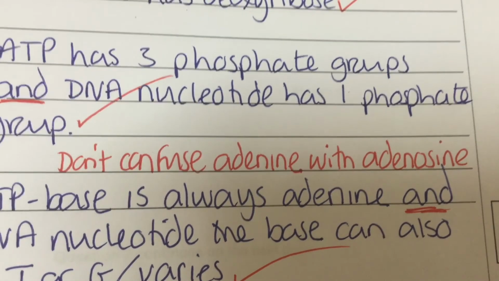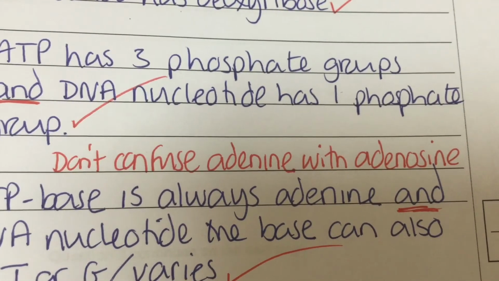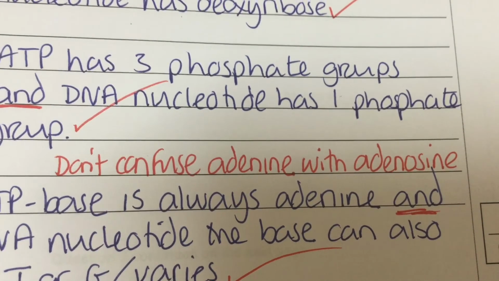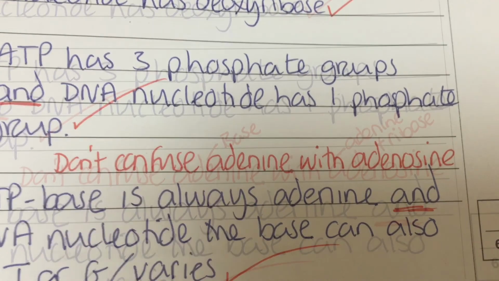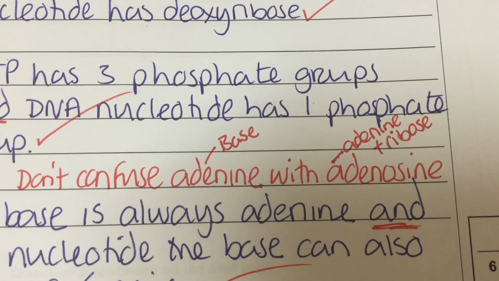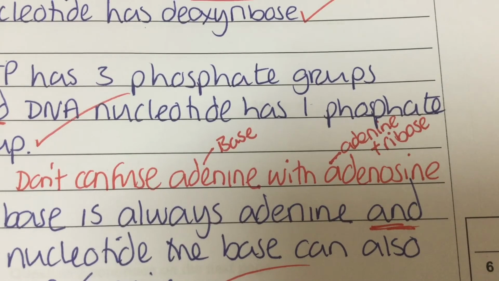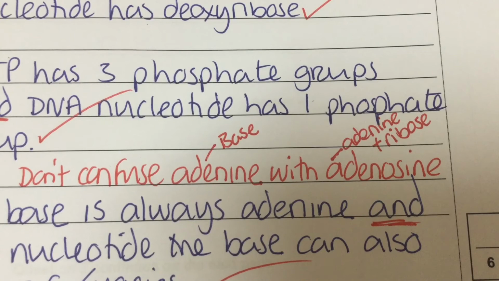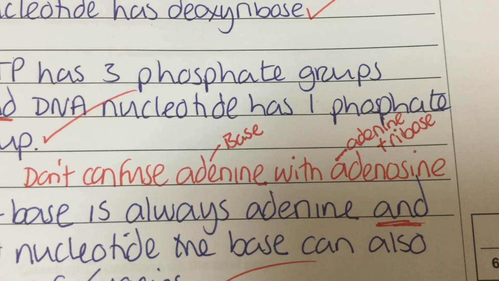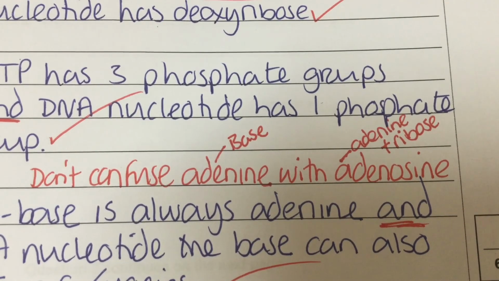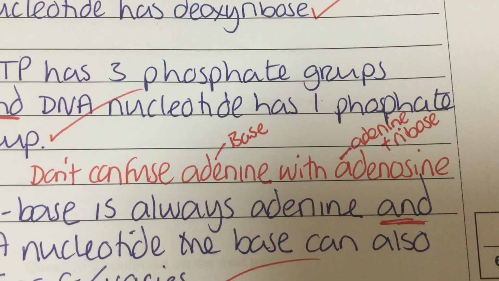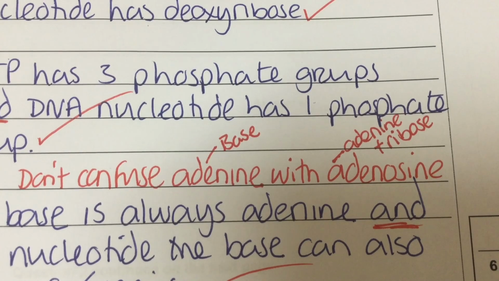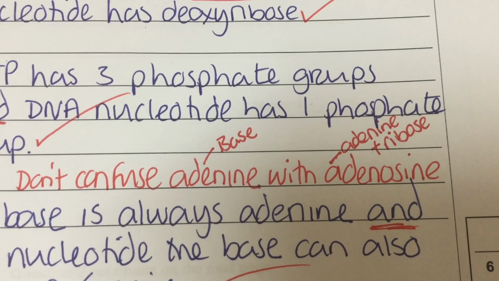Also, don't confuse adenine, which is a base, with adenosine, which is adenine plus ribose. So adenine is one thing on its own, and adenosine has ribose added to it. Hence, that's where the first mark came from for saying that ATP has ribose and DNA nucleotide has deoxyribose. Remember, we know this stuff, and rereading the textbook isn't going to help. The only way to make progress is by having a look at these past paper questions, reading the examiner's reports, reading the mark scheme, and listening to these videos.